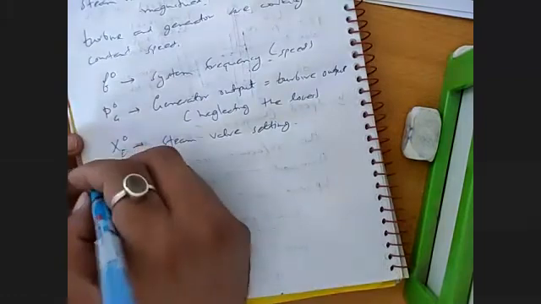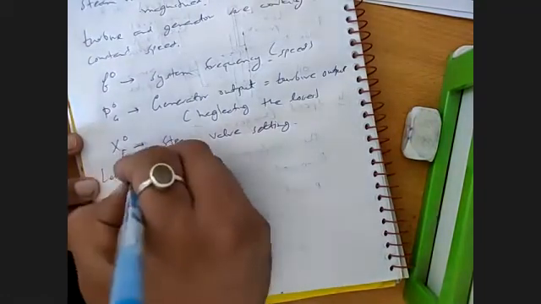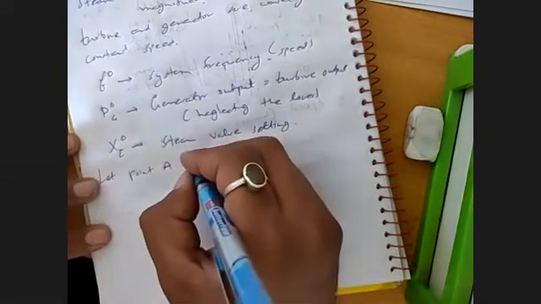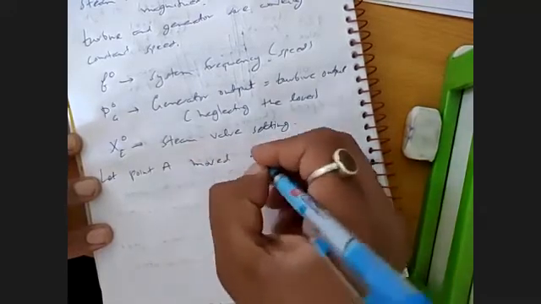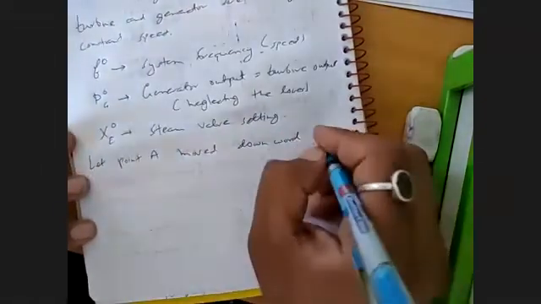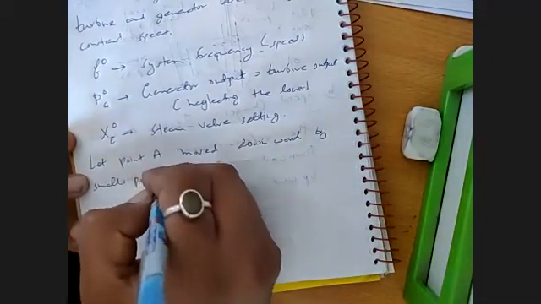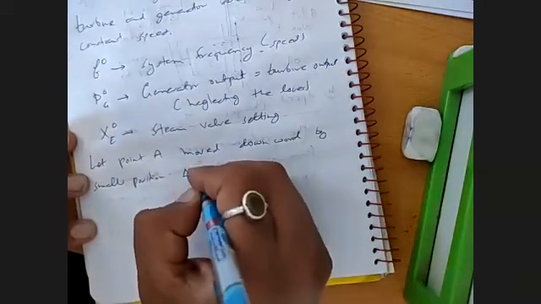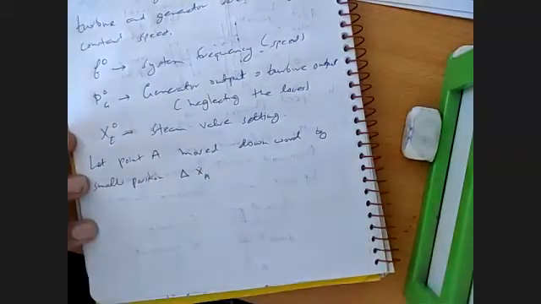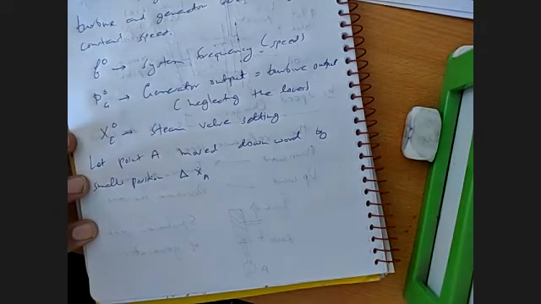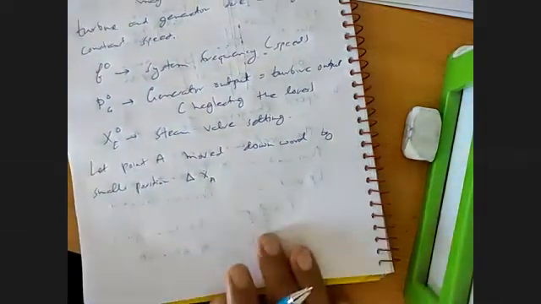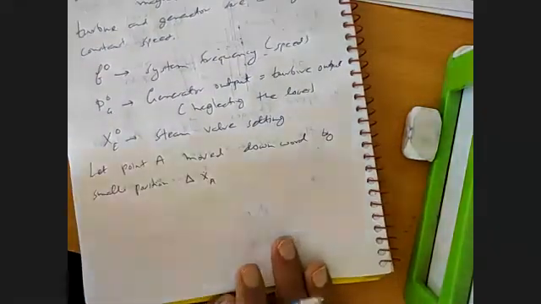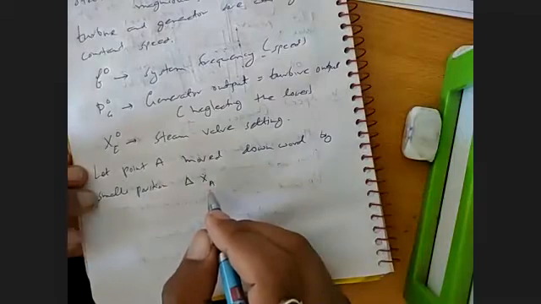Now let point A be moved downward by a small position delta x A. That means we have moved the A or speed changer position by a very small amount, that is delta x A.